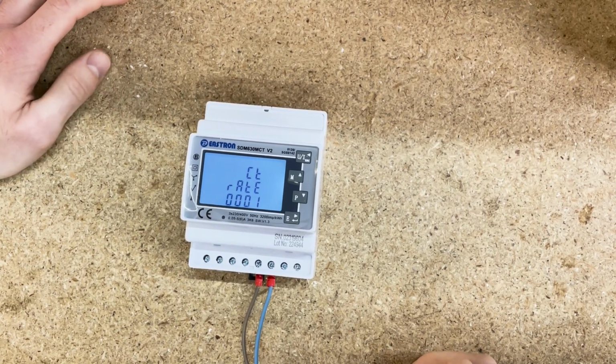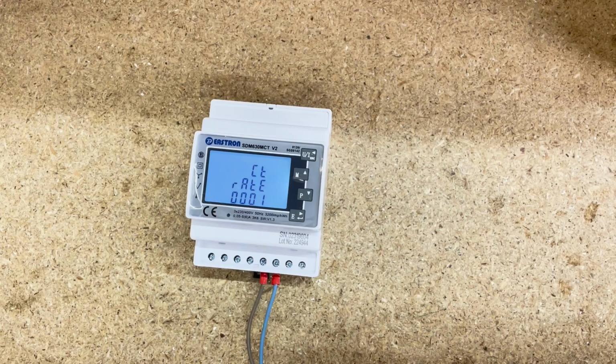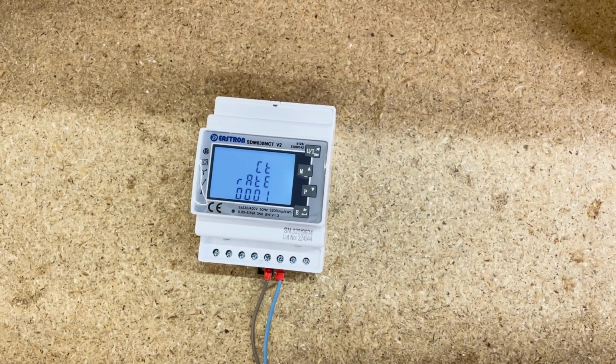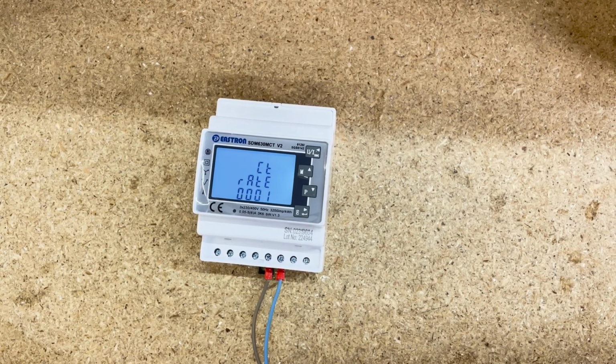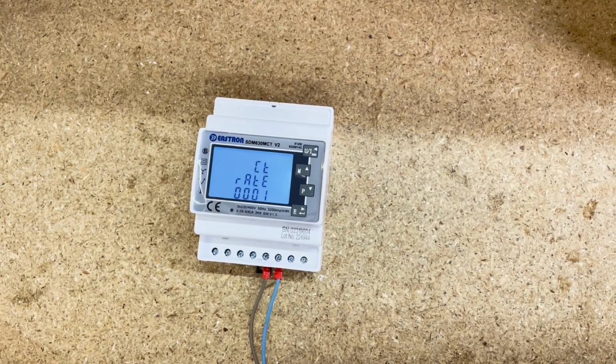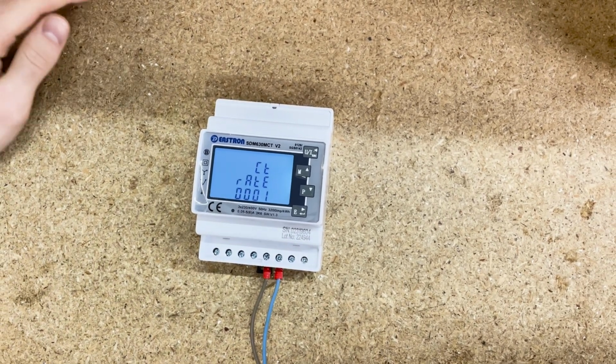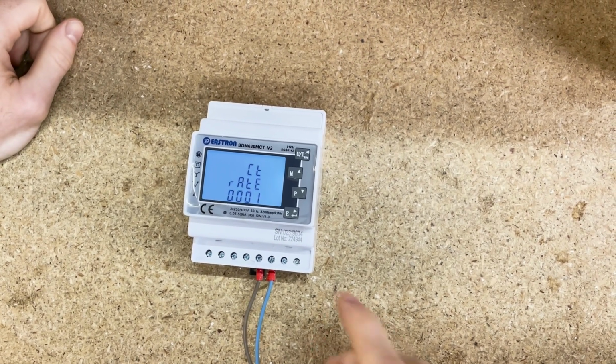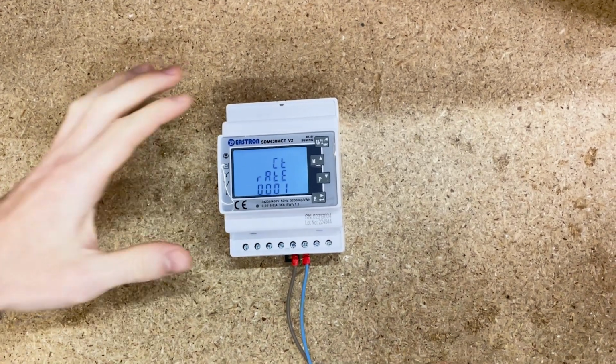Now, depending on the CT that you're using and the CT rate, you would need to work out a little calculation here. So it'll be your primary divided by your secondary current, as long as that's 5 amp secondary. So for example, if we're using a 100 to 5 amp CT, we'll do 100 divided by 5, which gives us 20. So this is what we're going to set the meter as.